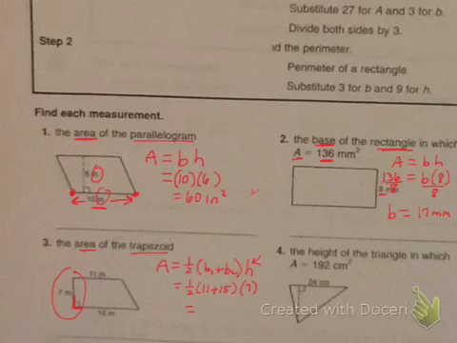Now, it always gives students trouble which order to do this in. So you have a couple choices here. I always add these two together, 11 plus 15. When I add 11 plus 15, I get 26. So I have 1/2 times 26 times 7.